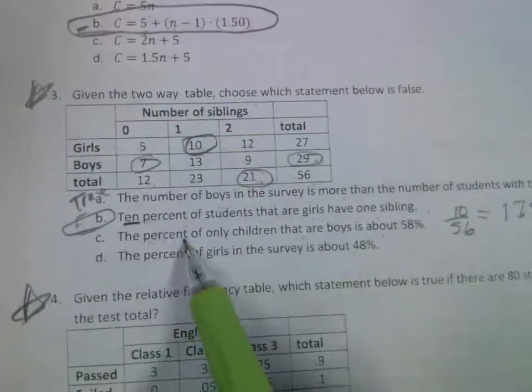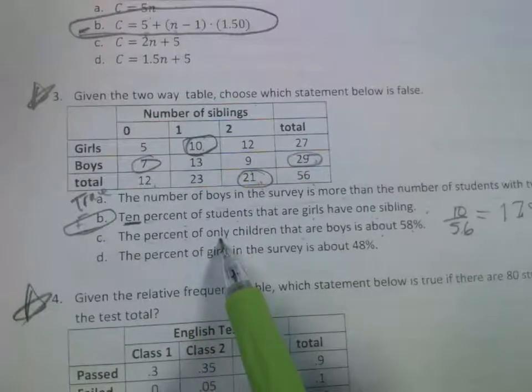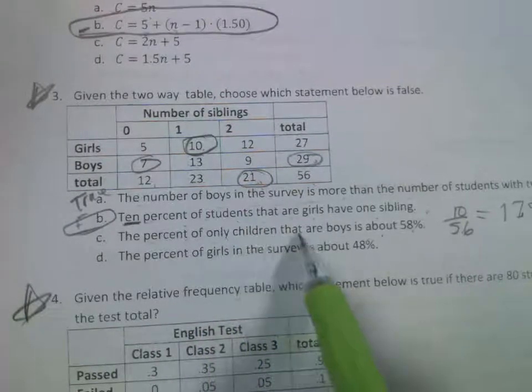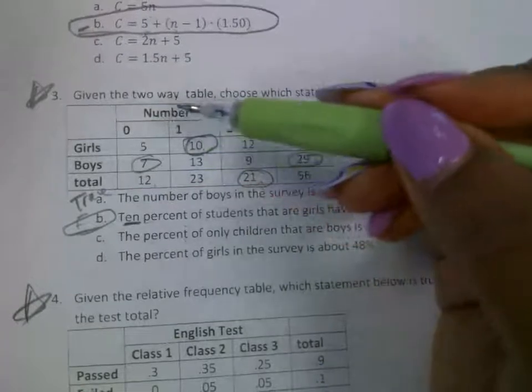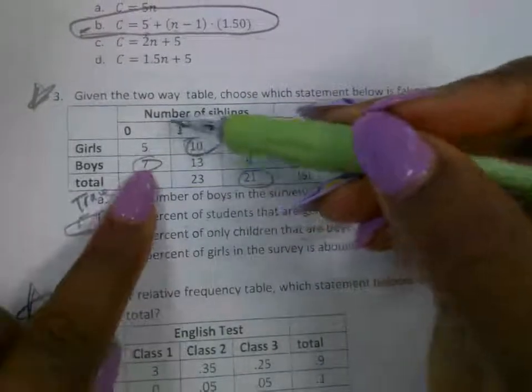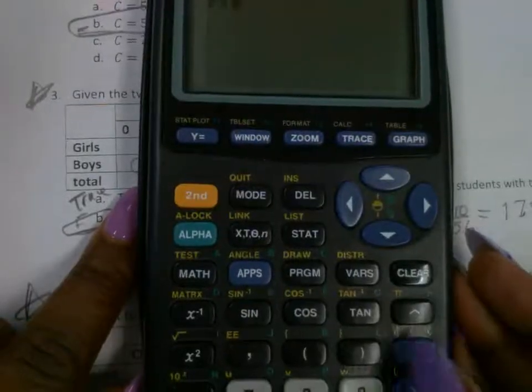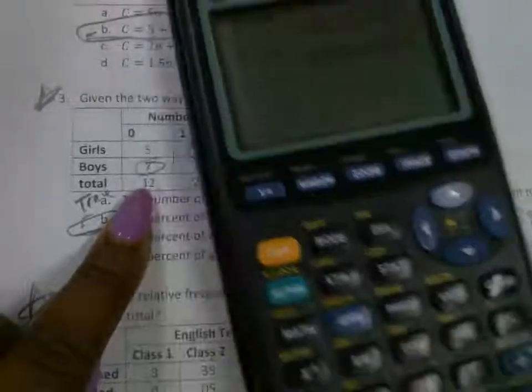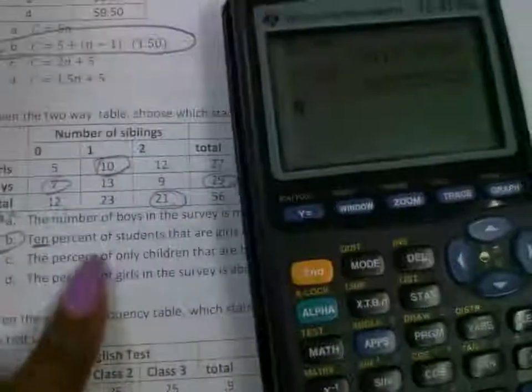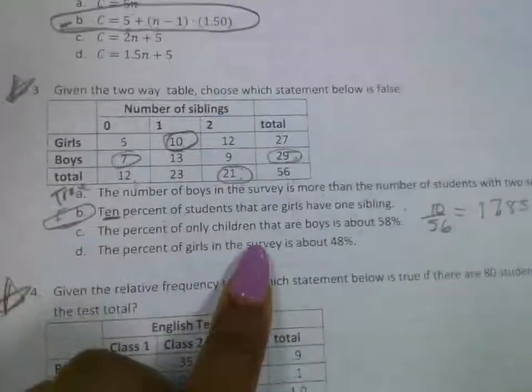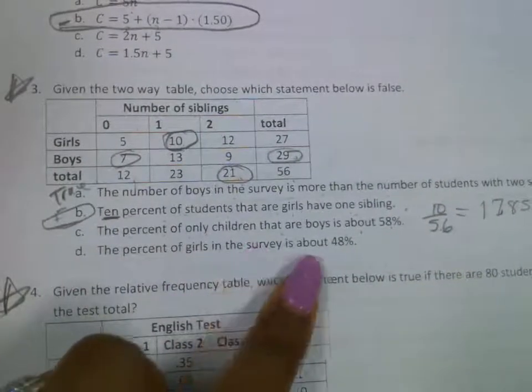The percent of only children that are boys. So this way, 7 out of 12. My bad, y'all. 7 out of 12. Yeah, so that's about 58. Okay, so that's right.